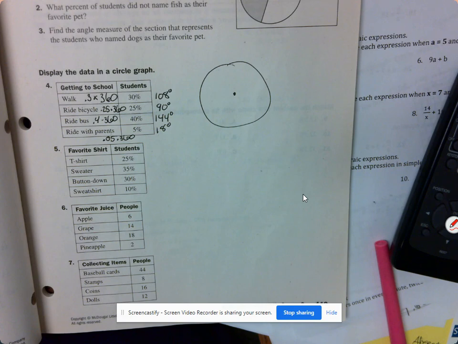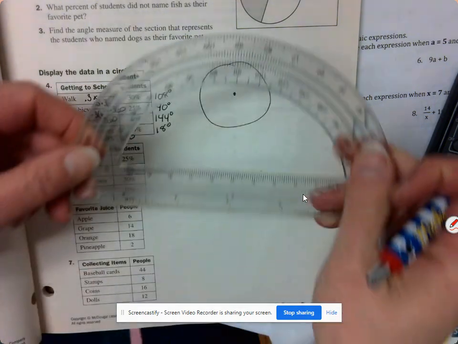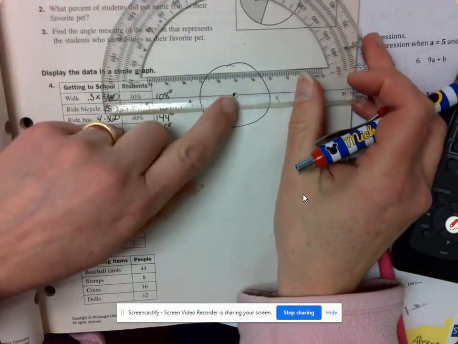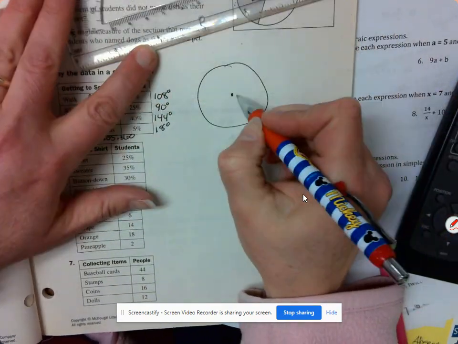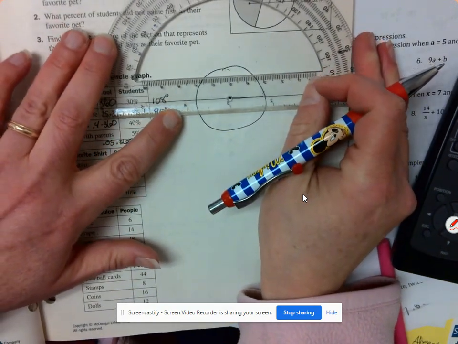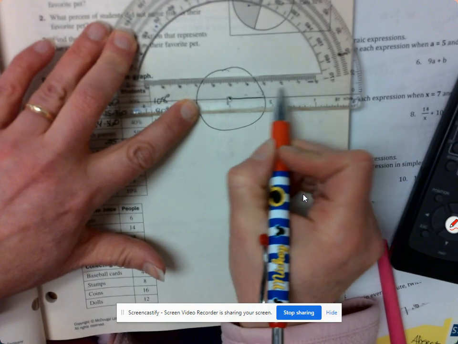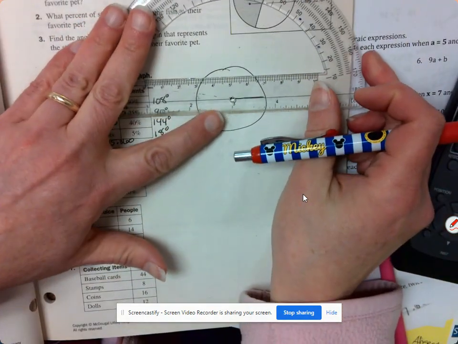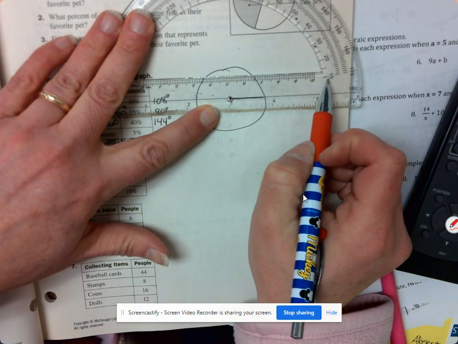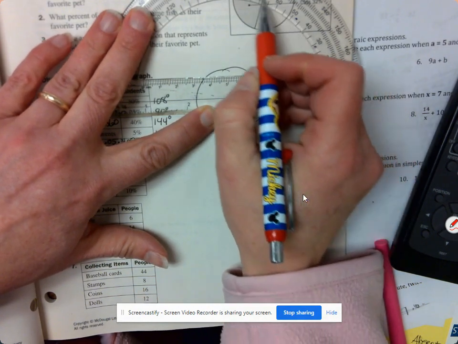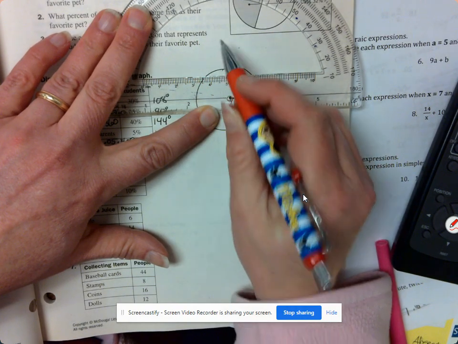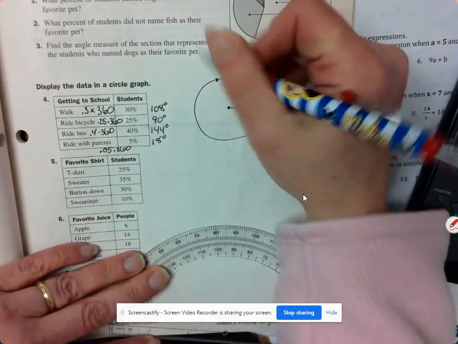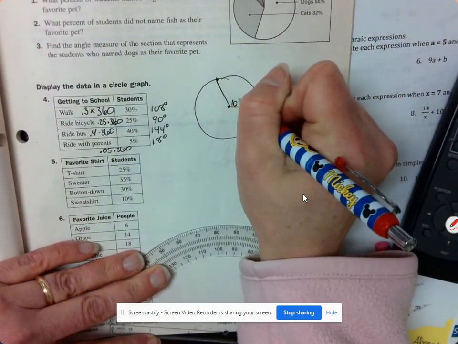So we can find our degrees, right? Once we know our degrees, we take our protractor. We line up. I'm going to draw my first line. I line it up. 108, if I'm pointing to the right, let me do it so I can see my numbers. If I'm pointing to the right, I'm going to use the inside numbers. And I'm going to go all the way to 108, which would be about here, which would be here. And I'm going to connect it. That is 108 degrees.